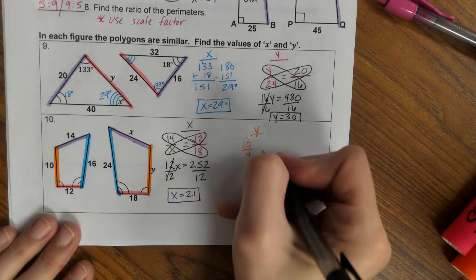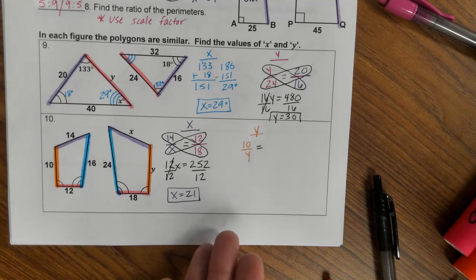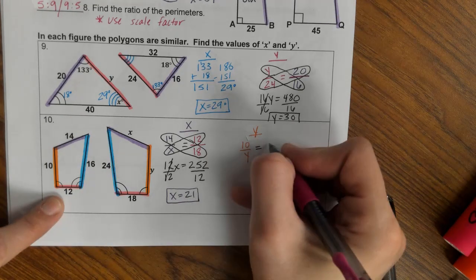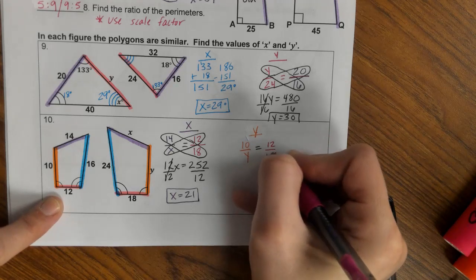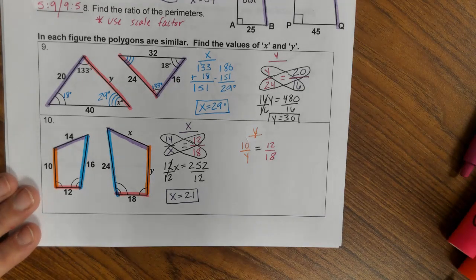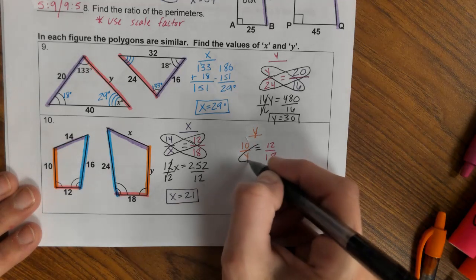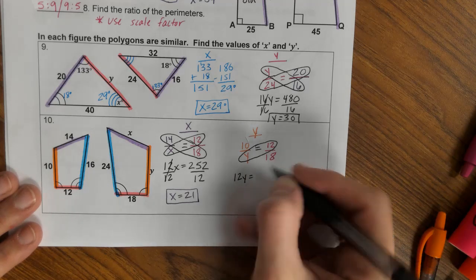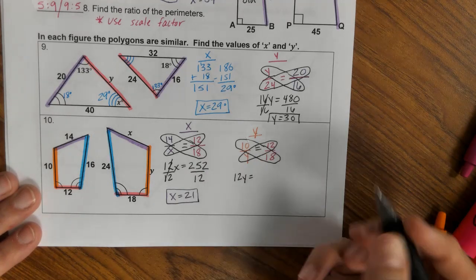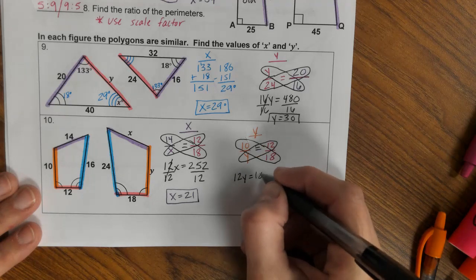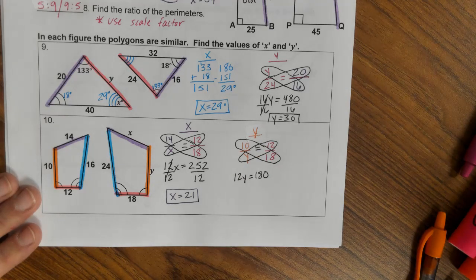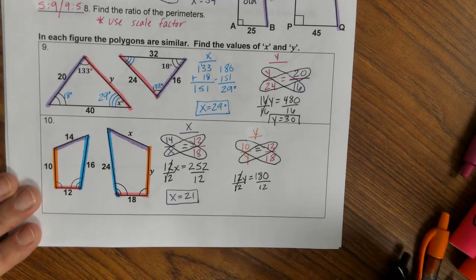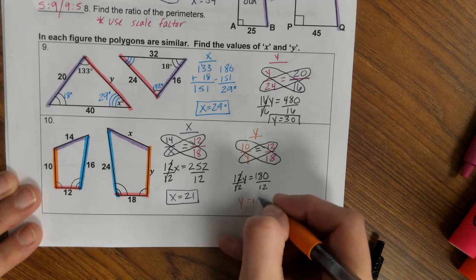and I'm going to set that equal to, and again, I get to choose whichever one I want to. I'm just going to go ahead and stick with the 10 was on top, so 12 goes on top, over the 18. Okay. I will then cross multiply and divide. A lot of this going on. 12y is going to equal 18 times 10. Well, 18 times 1 is 18. Then add on that 0. 180. When we divide both sides by 12, we wind up with y will equal 15.